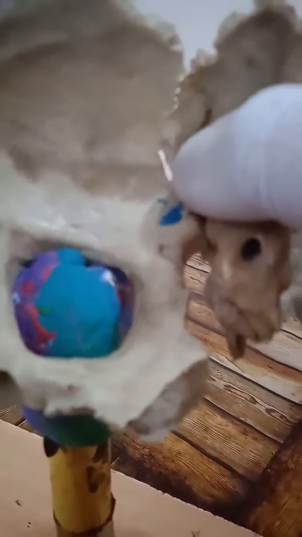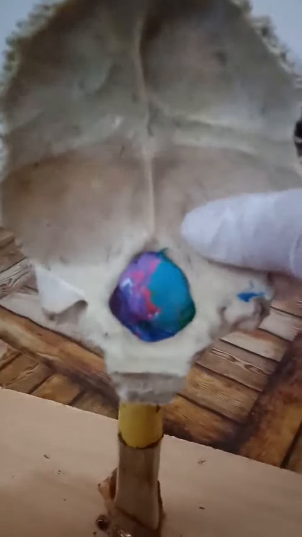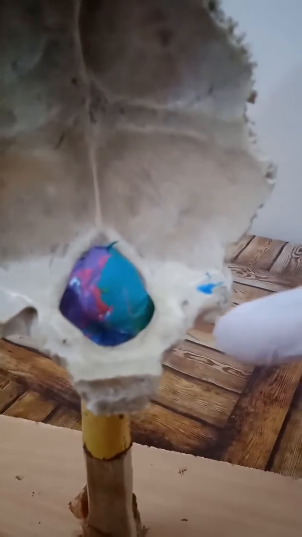The lateral surface articulates with the posterior part of the posterior border of the petrous part of the temporal bone. This is the temporal bone, this is the petrous part, and this is the posterior border. So here it articulates.